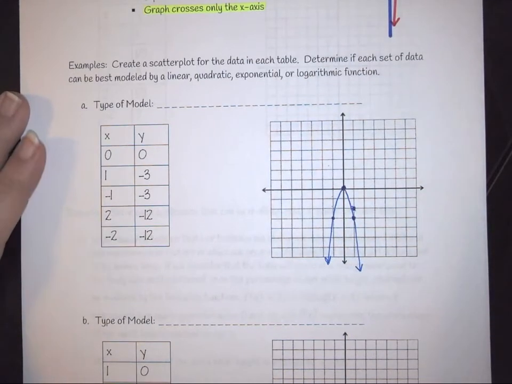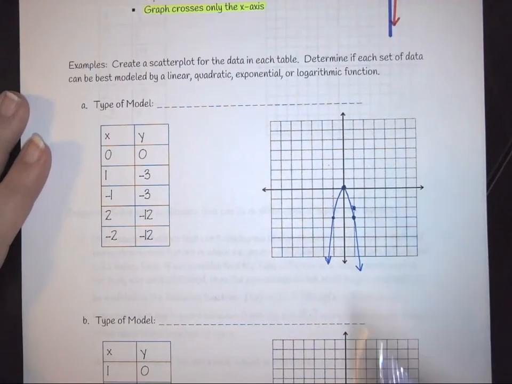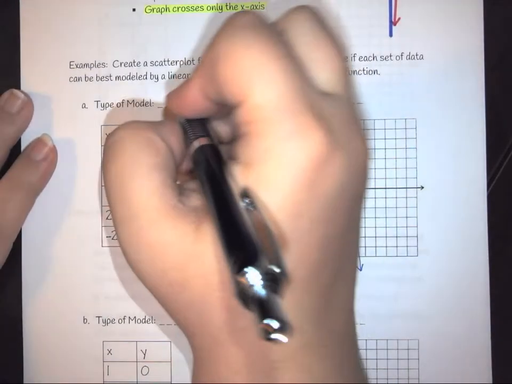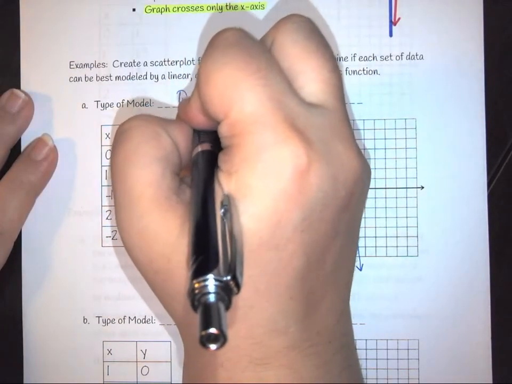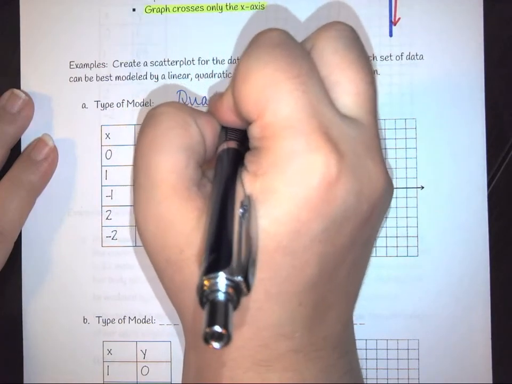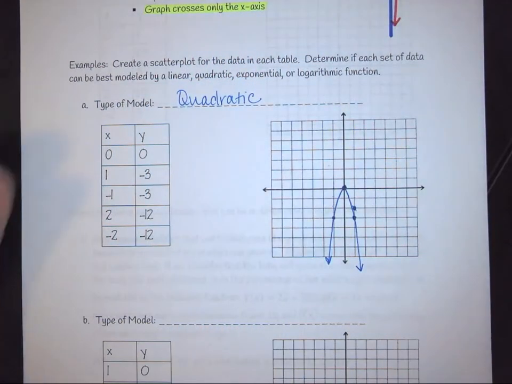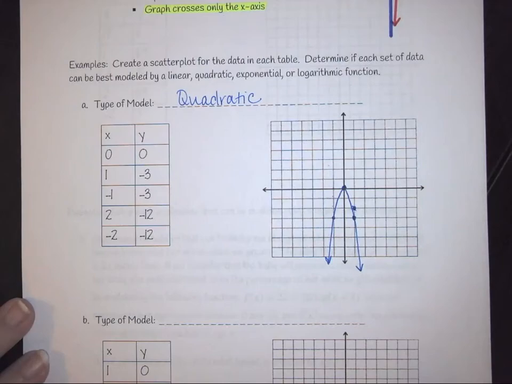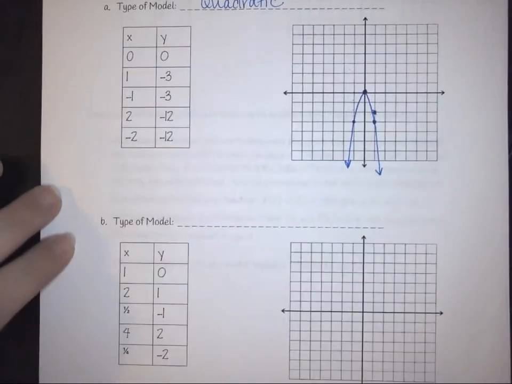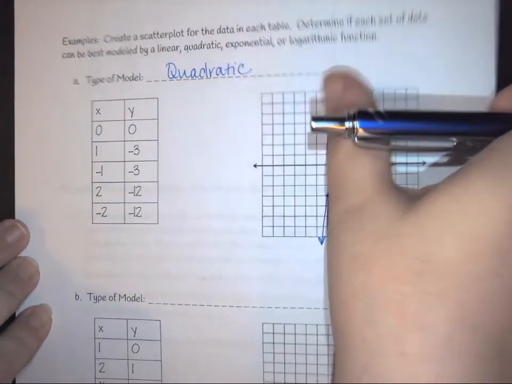And in looking at this, you should be able to tell that this is a parabola in shape, which means this one is quadratic. Okay, pretty simple. So let's look at another one.